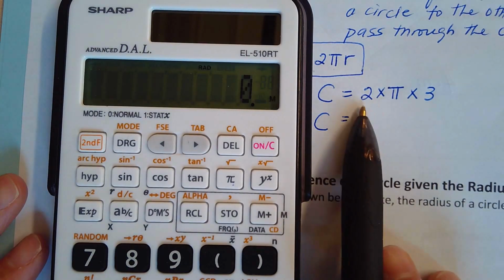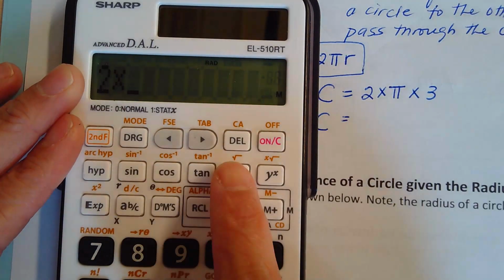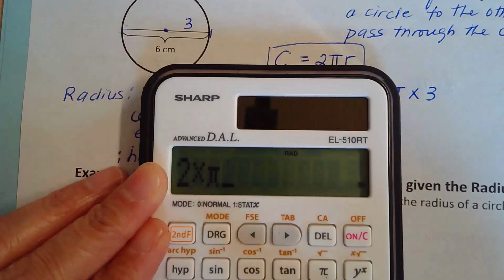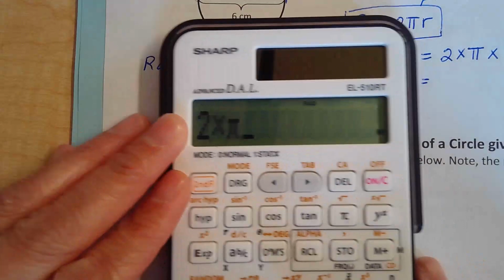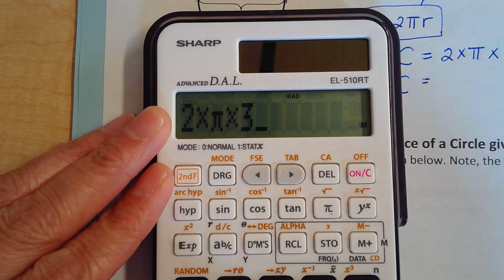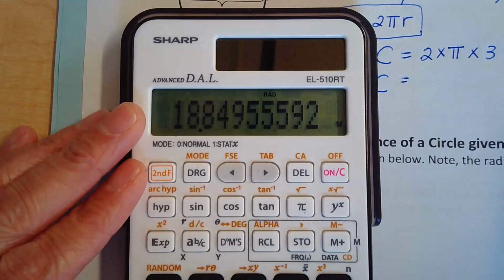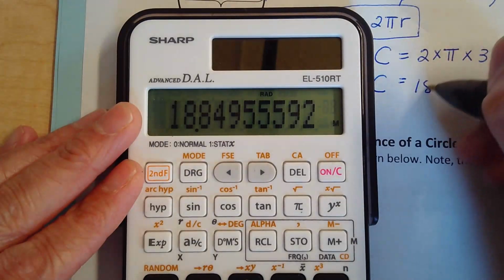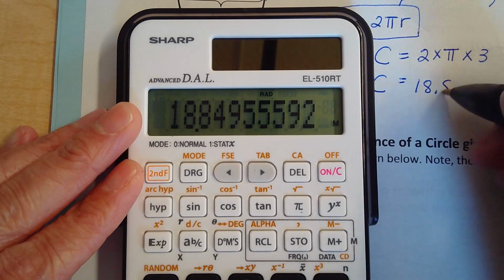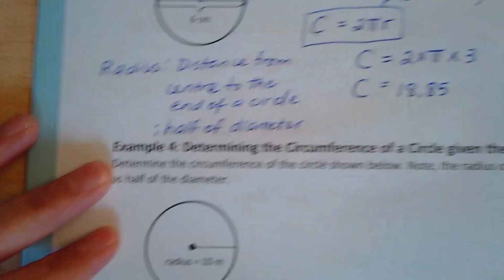So now let's take a look. Let's type in 2 times the pi button. Okay, 2 times pi times 3. So it's going to be 18.85 what?